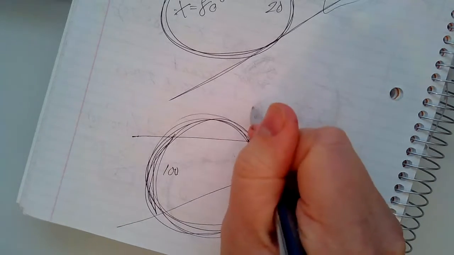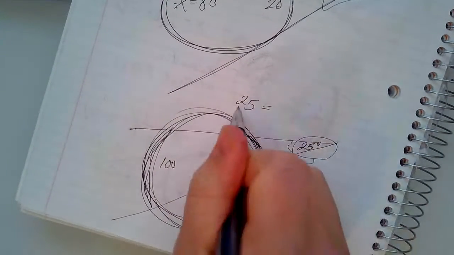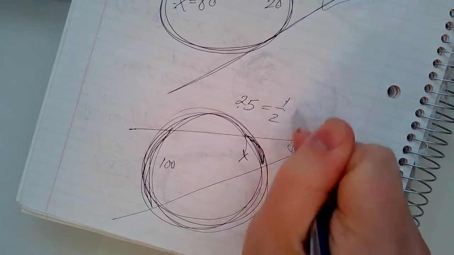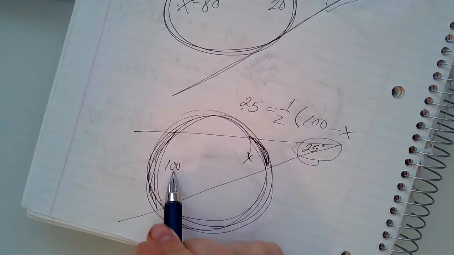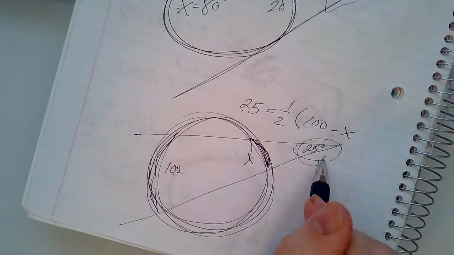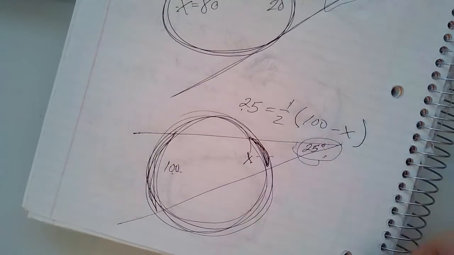So I will use the formula 25 is equal to 1/2 times the larger minus the smaller, because that angle is equal to that. I know this one's larger because it's furthest away from the angle. I know this one's smaller because it's closest to the angle. Now we're going to solve.